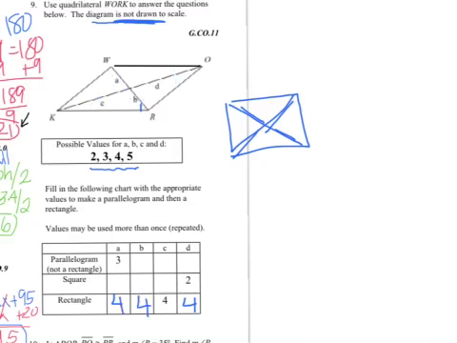Now, they then give us another part, and they now want a square. So they said if D was 2, well again, if you have a square, and if one little part is 2, then they're all 2. So that means that A and B and C, all of these, would have to be 2.